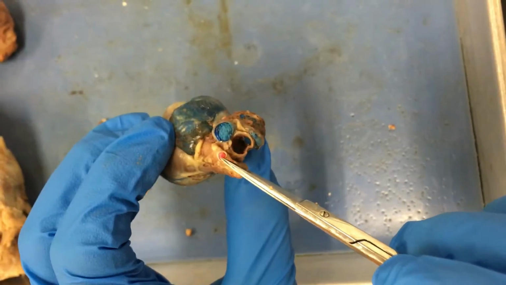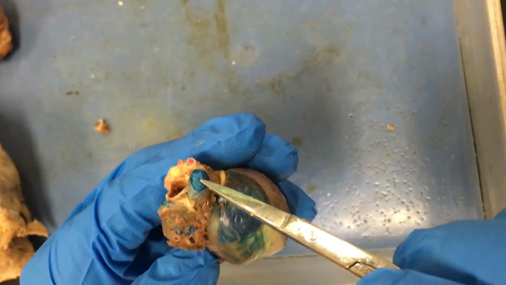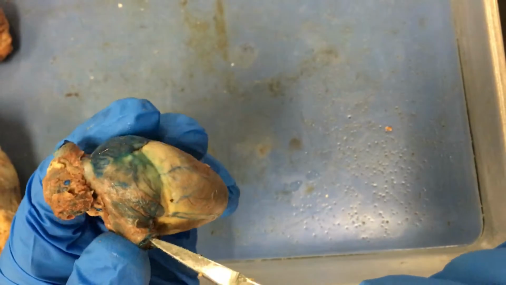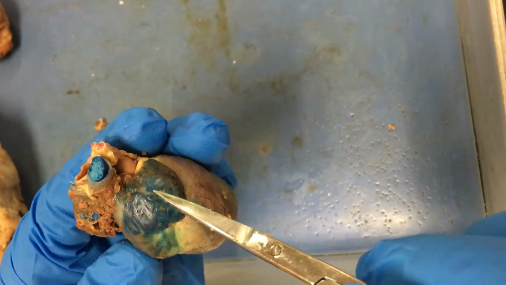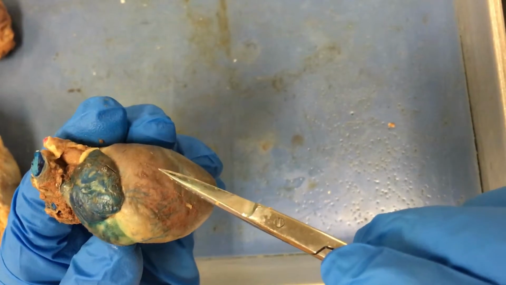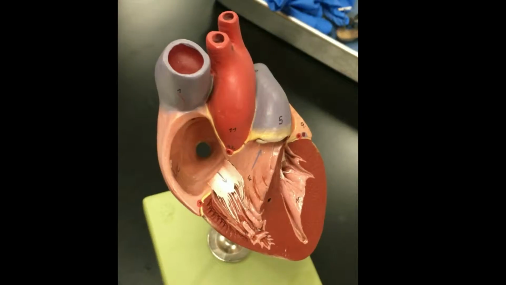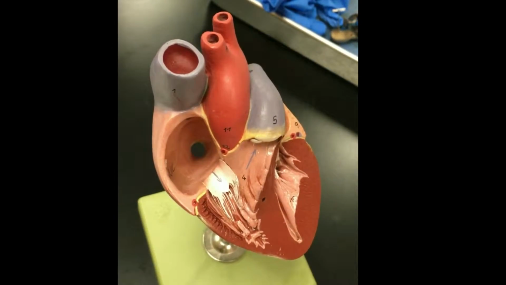These are the pulmonary veins, these little pink ones you see here. And this is the superior vena cava and the inferior vena cava. This is the left atrium, the right atrium, and the left ventricle and the right ventricle down here.